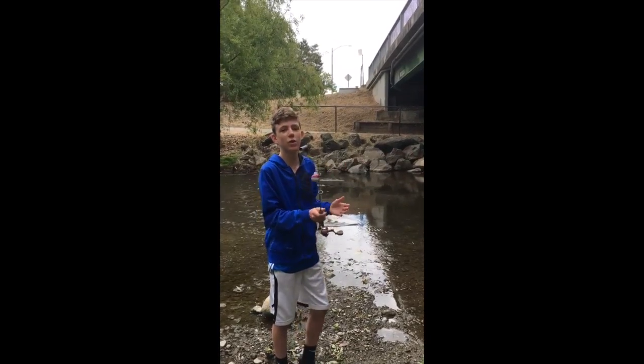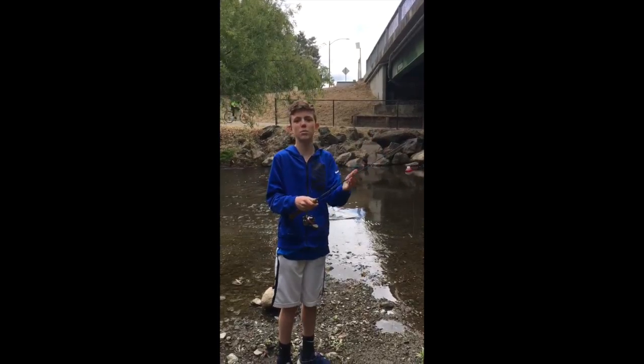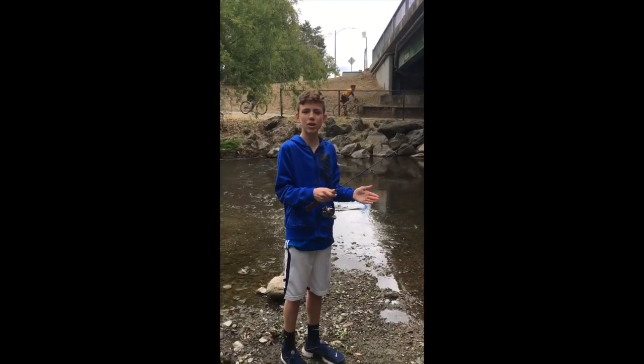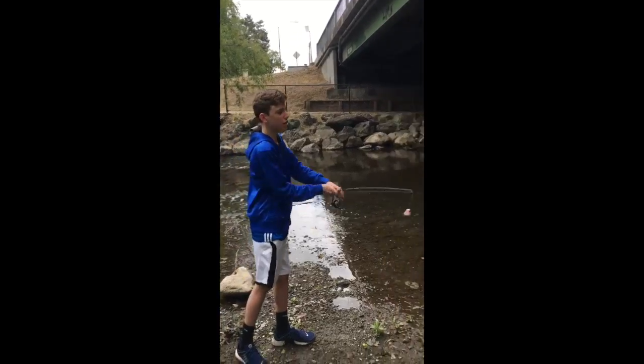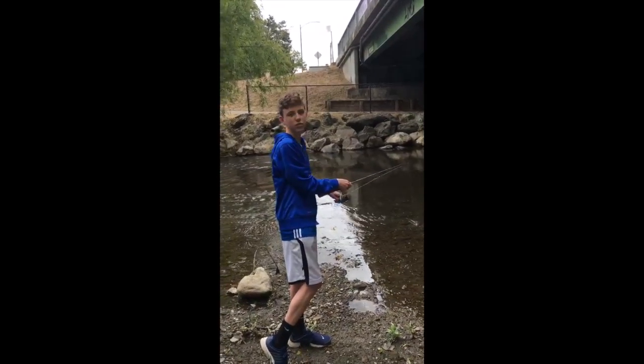So basically, if I were to cast the bobber farther, the air resistance would affect it more, making it more inaccurate. And if I were to do it a short distance, I would be able to know where it would go a lot easier.